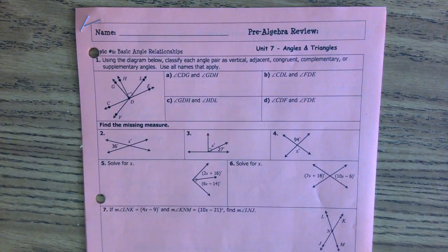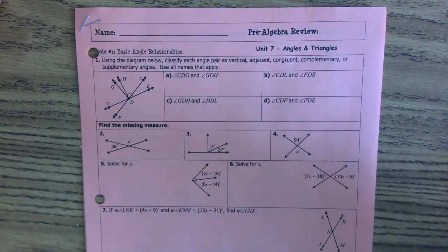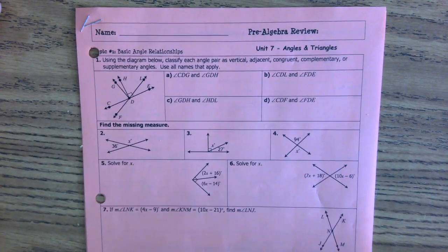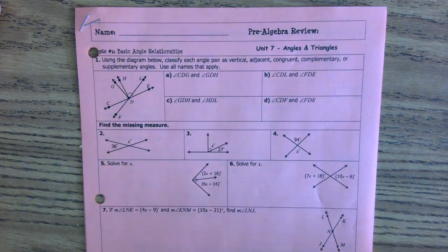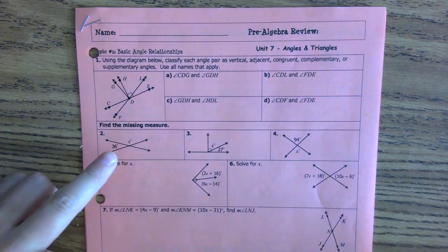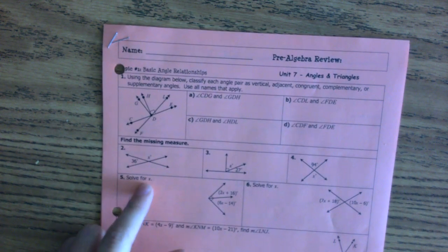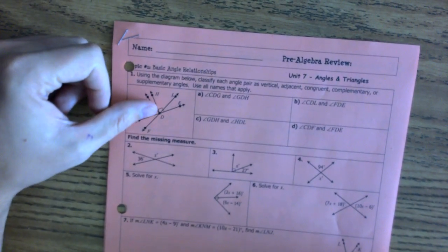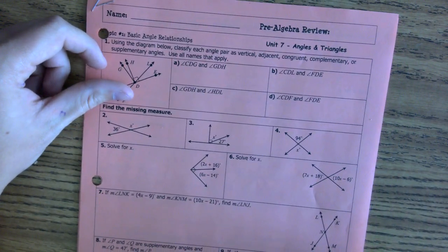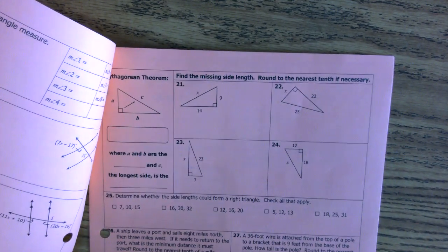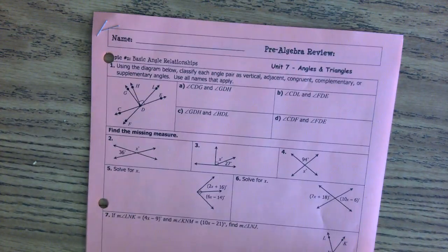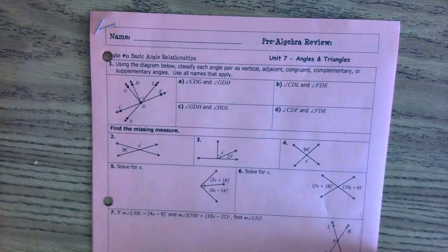Now we got Friday's work. Unit 7, angles and triangles. This is the first half of Unit 7. It deals with your angles, with transversals and stuff like at the bottom there, and then vertical angles. Really, they're just like puzzles. And then it goes into the beginning of Pythagorean theorem. Then you have the other half of Unit 7, which we are going to do Monday.